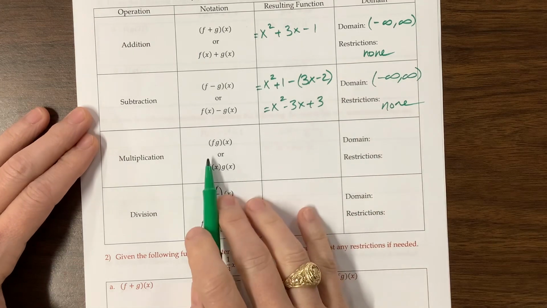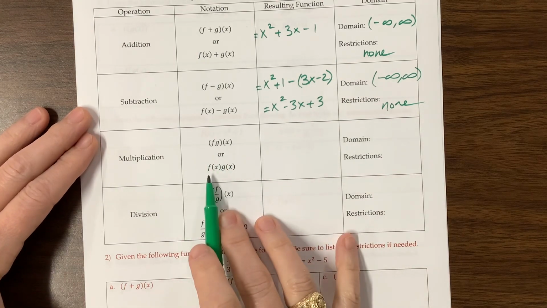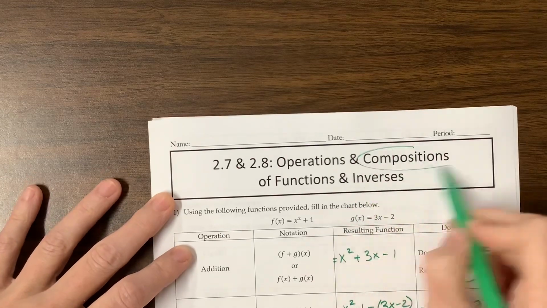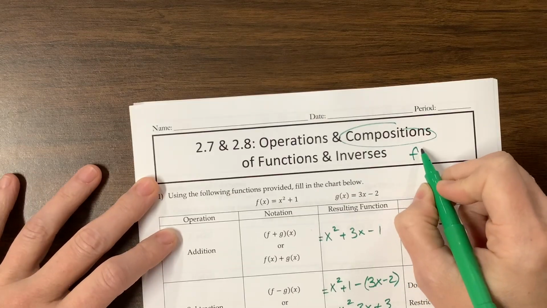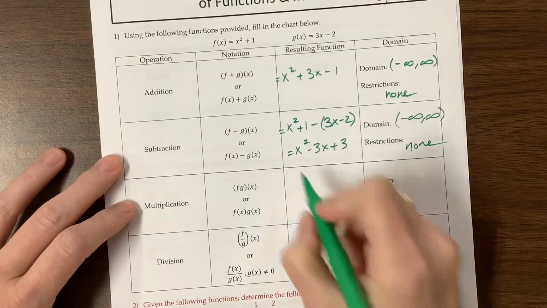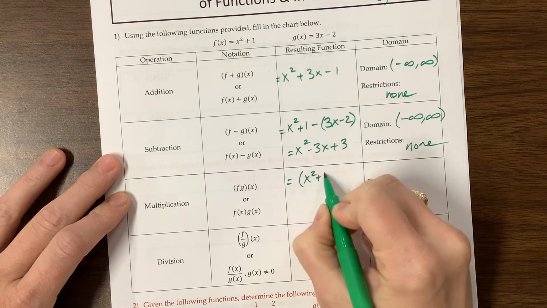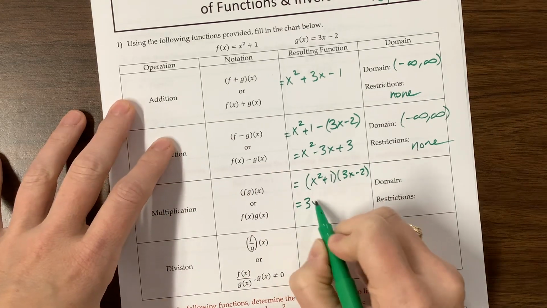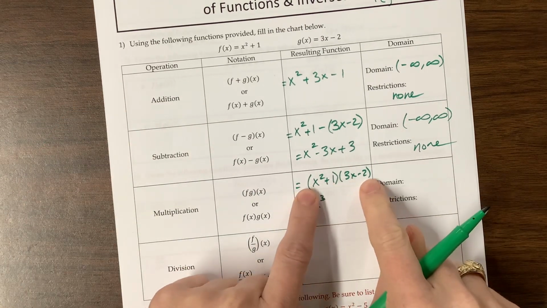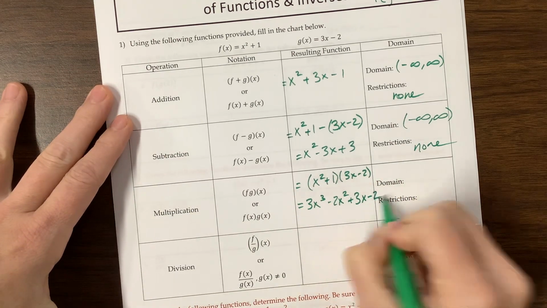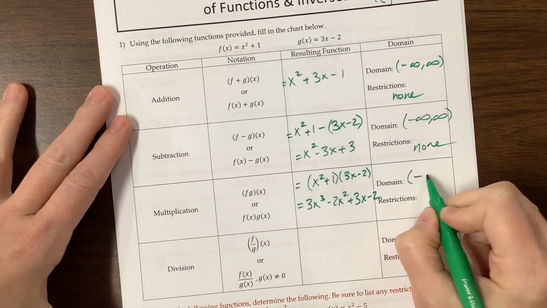On this one, we can write it either way, f g of x or f of x times g of x. This is not the same as what we will see later. The composition of functions deals with f of g of x, and that's totally different. We're multiplying the two functions, so this would be equal to x squared plus 1 times 3x minus 2. Let's FOIL. That gives me 3x cubed, minus 2x squared plus 3x minus 2. The domain of a cubic function is all real.